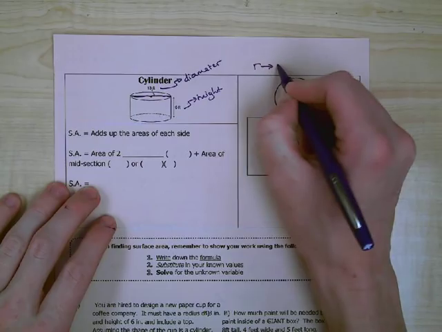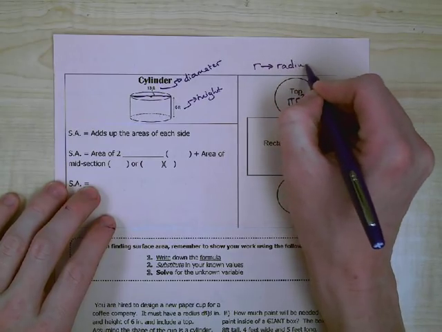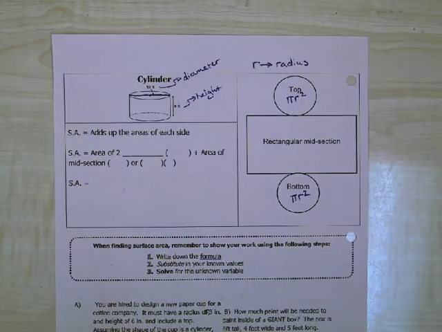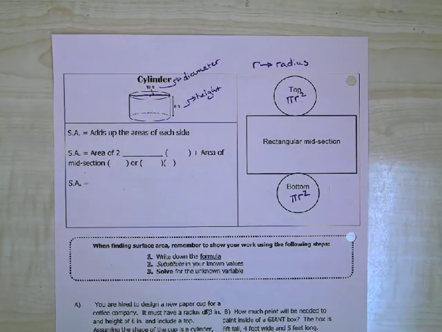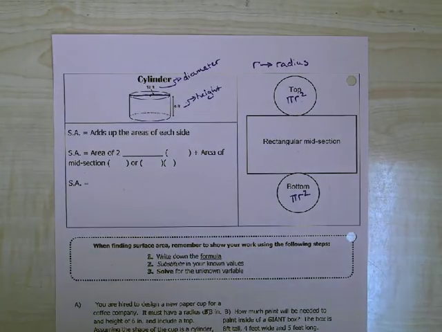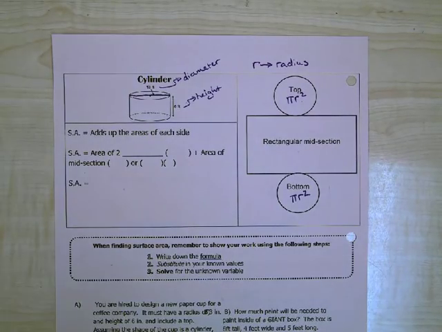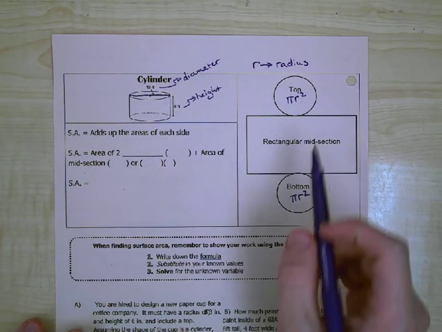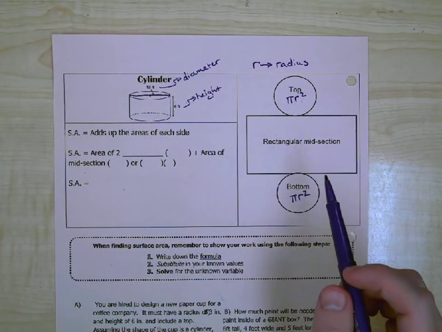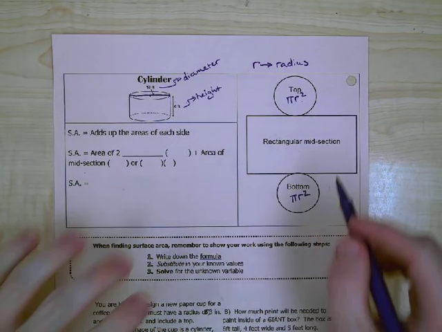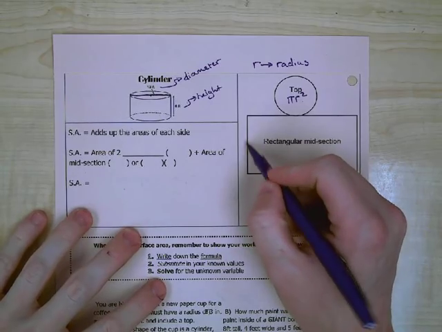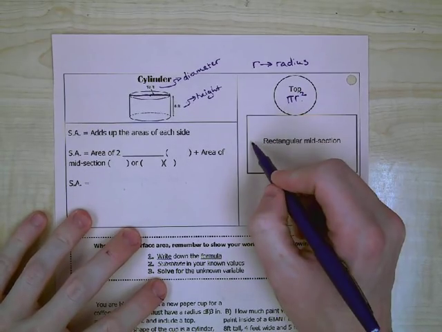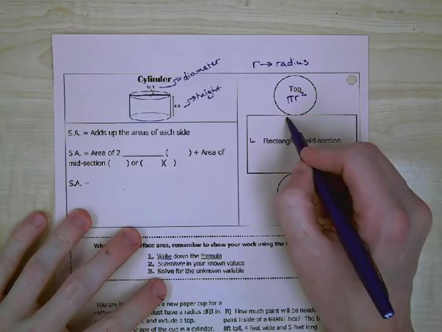As I mentioned before, that's the distance halfway across a circle, exactly half the diameter. The other thing we have to find the area of is this rectangle. And rectangles, as always, you just multiply the two sides, the length times the width. So that would be L times W.